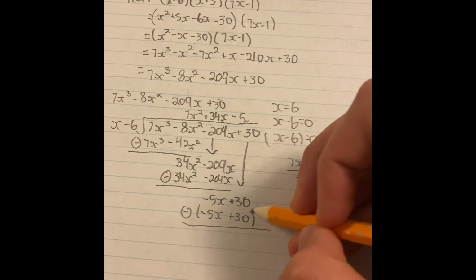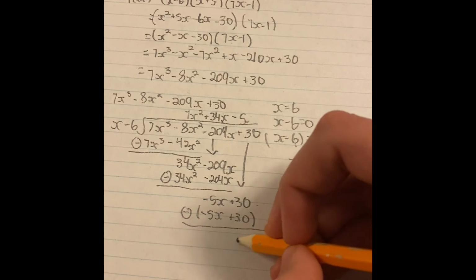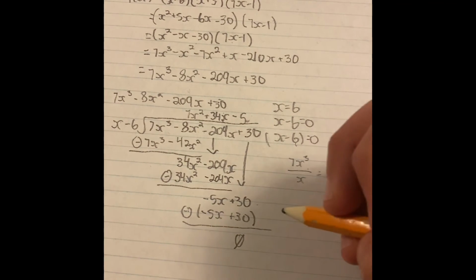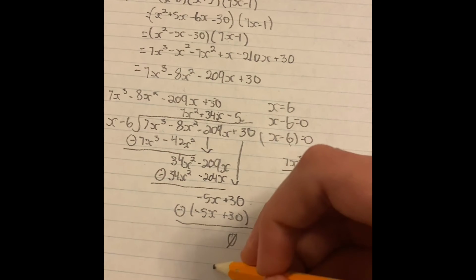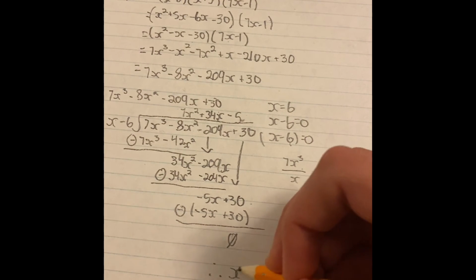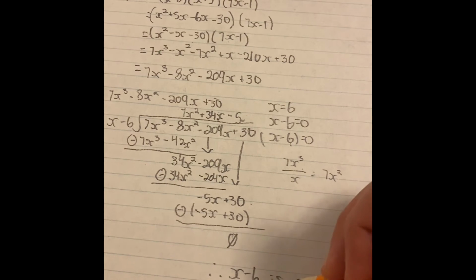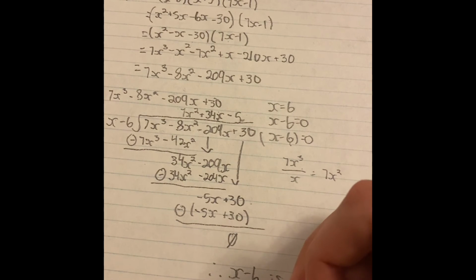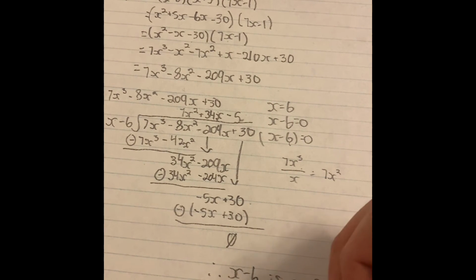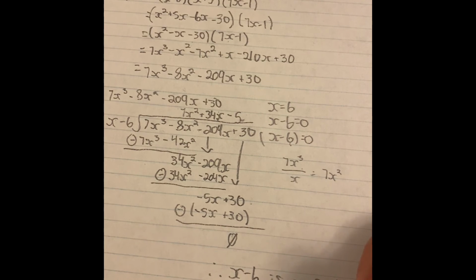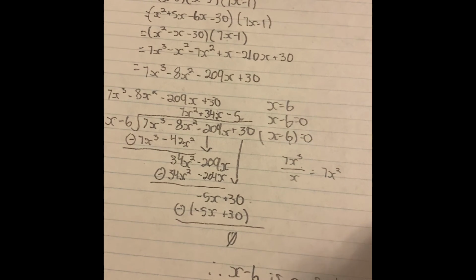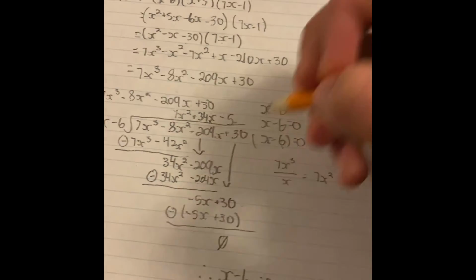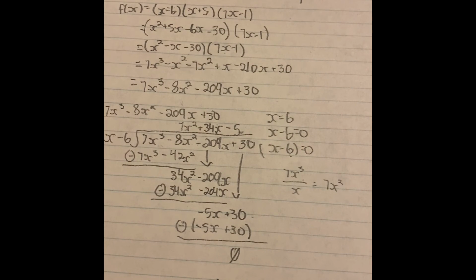Then positive 30 minus 30 gets us 0 as well. Therefore, we have 0 remainder, which means that x minus 6 is a factor of 7x cubed minus 8x squared minus 209x plus 30, which is our polynomial function in standard form.